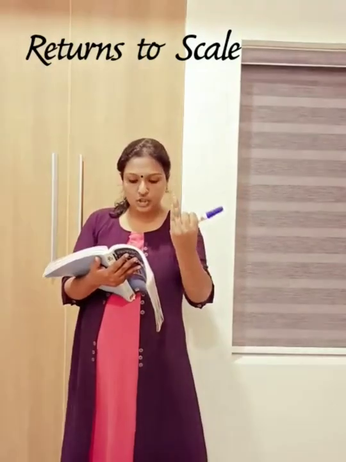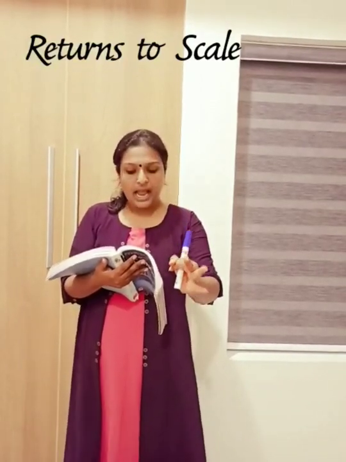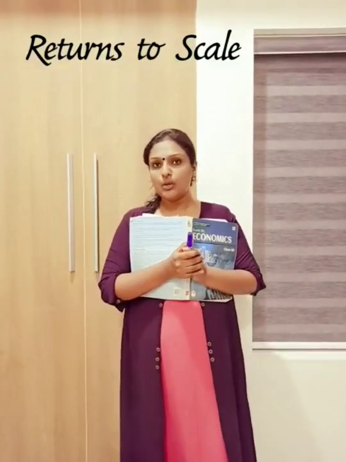It operates in the short run, factor proportion changes and there is no change in the scale of production. In returns to scale, all inputs are changed, it operates in the long run, factor proportion remains the same, and there is a change in the scale of production. So these are the 4 points of differentiation between returns to factor and returns to scale.